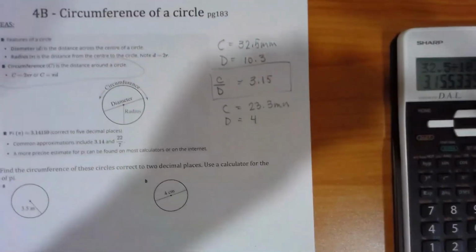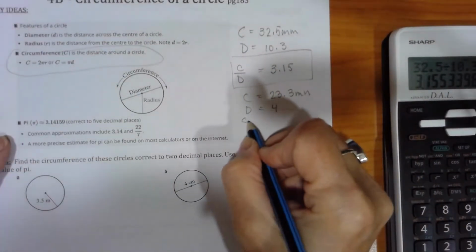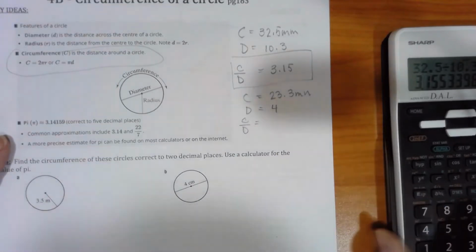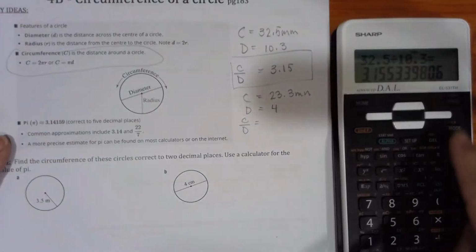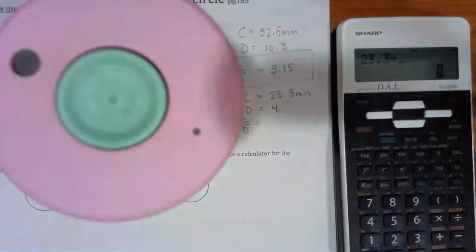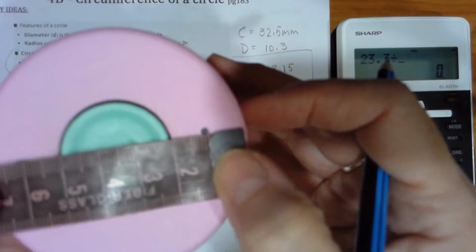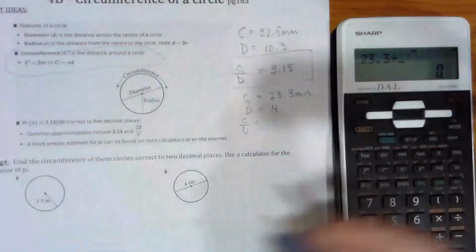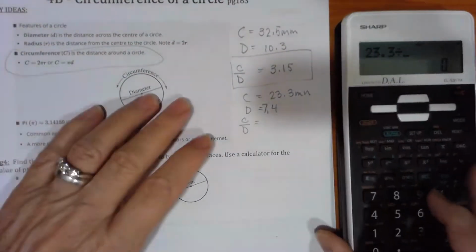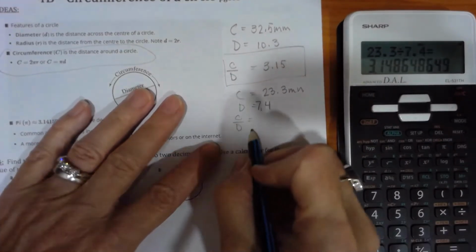Let's go back down to normal vision here. Sorry about that glare. And I'm going to do C divided by D, and when I do that, I get 23.3 divided by, did I say 4? I don't think I said 4. Let me go back. I've written something down wrong. That doesn't make any sense. 4 millimeters. 7.4. Okay, divided by 7.4. And I got 3.1486.